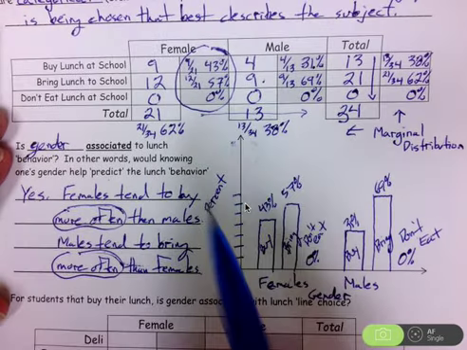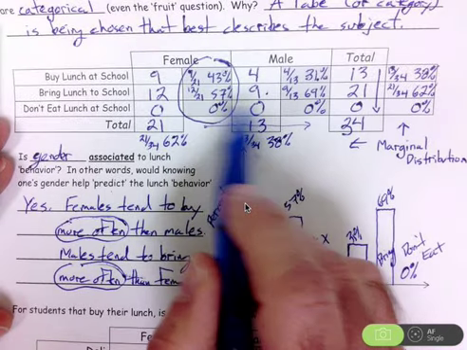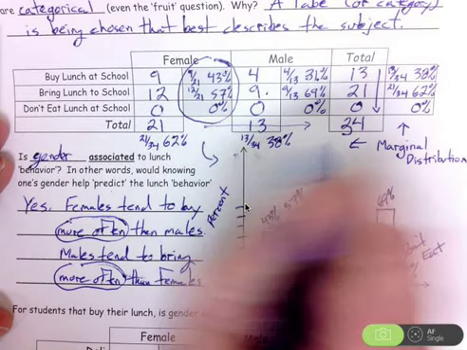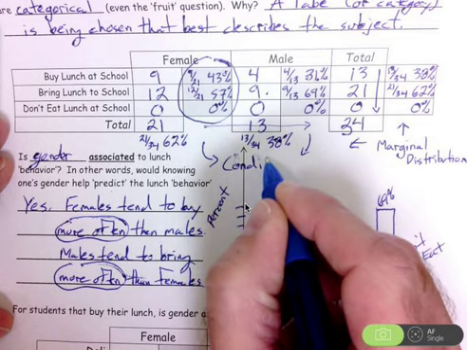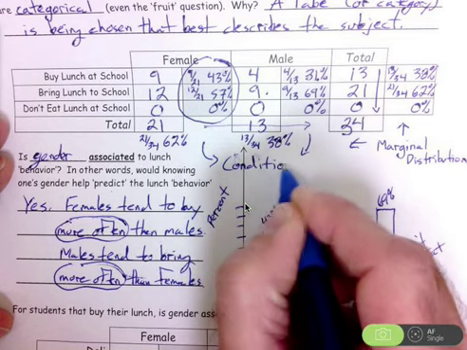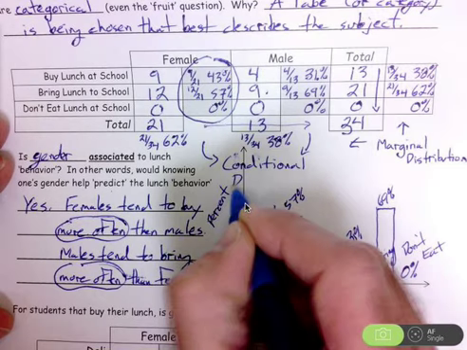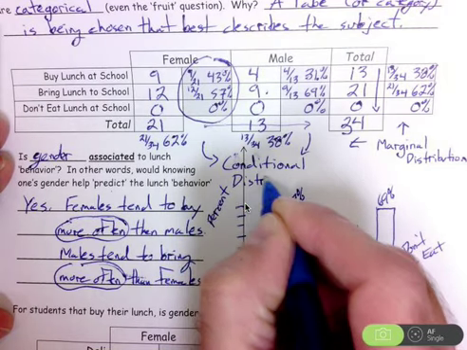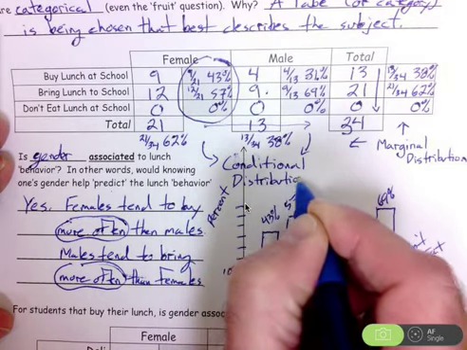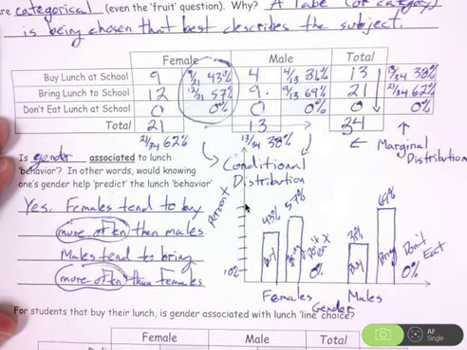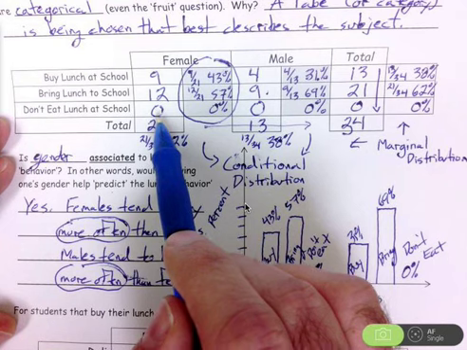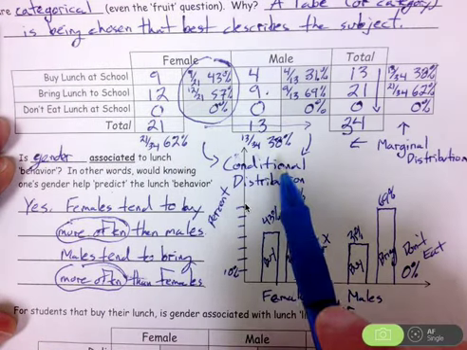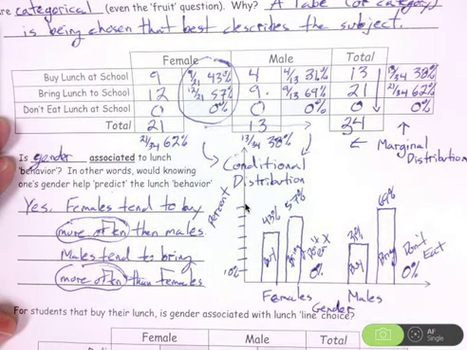But the idea is we're trying to make a comparison between the genders. And when we're working with individual genders here, these are called conditional distributions. So these percentages are conditional. The idea being we are looking at our percentages, but separately under the condition that we're only looking at the females to calculate our percentages, and then also separately under the condition that we look only at the males.